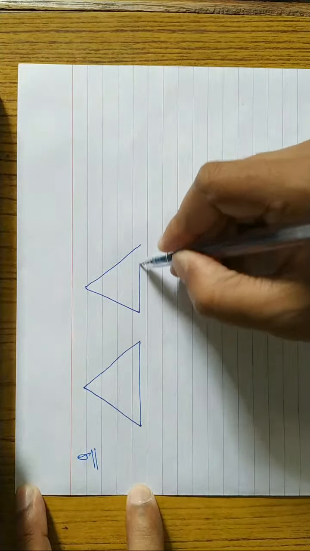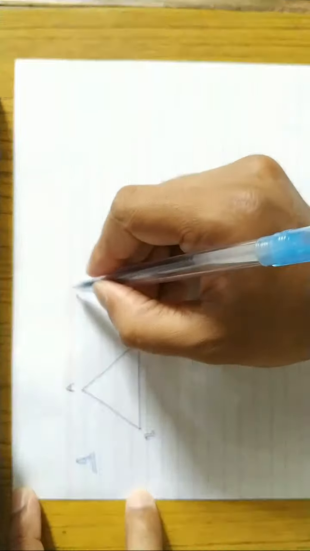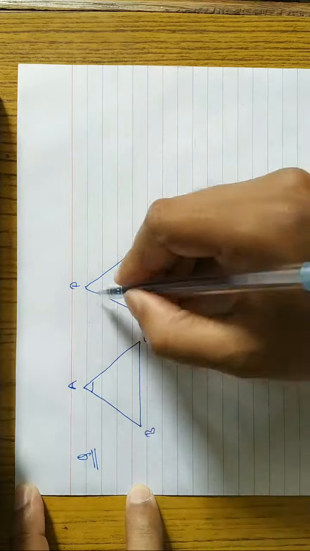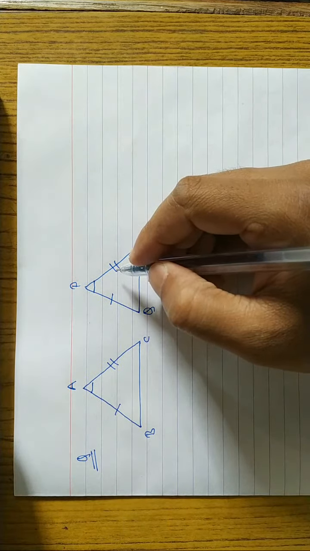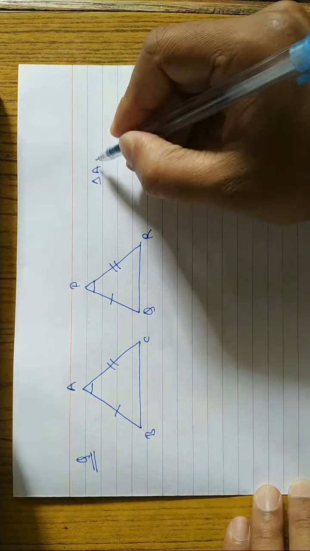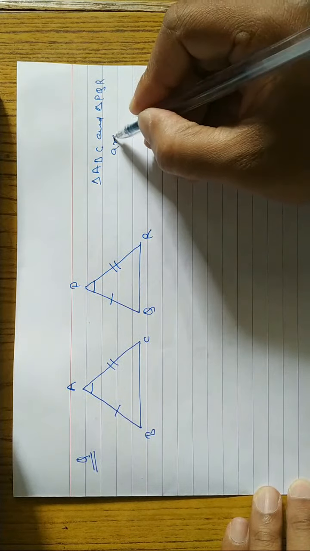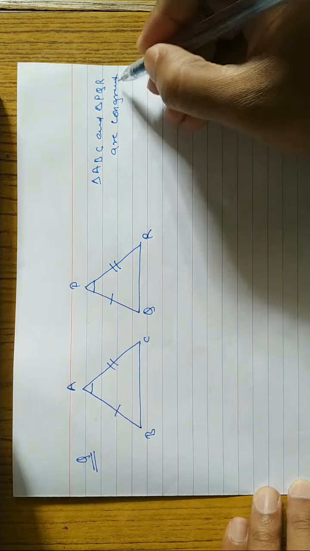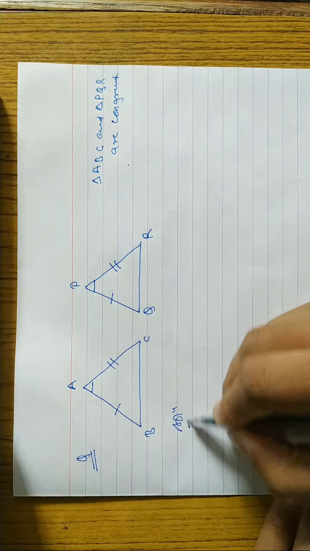So this question is taken from the BLE question bank. Now I'm going to solve questions related to congruency. This angle and this angle are given, and these two sides are also equal. The question I will read here: by which axiom are triangle ABC and triangle PQR congruent? By which test these two are congruent, we have to show, and we have to write down corresponding sides also. Okay, solution. Hope you understand the question.